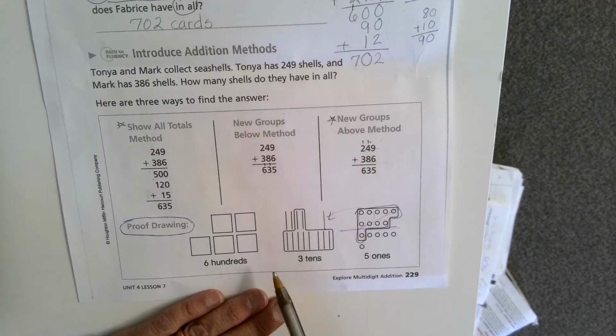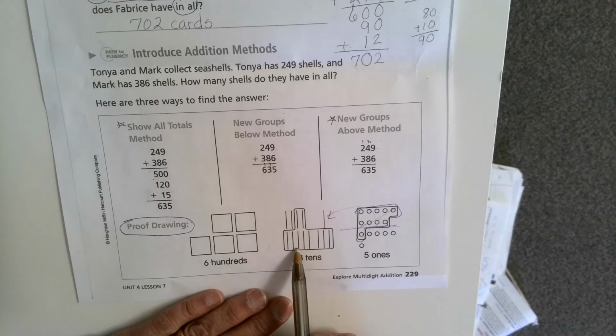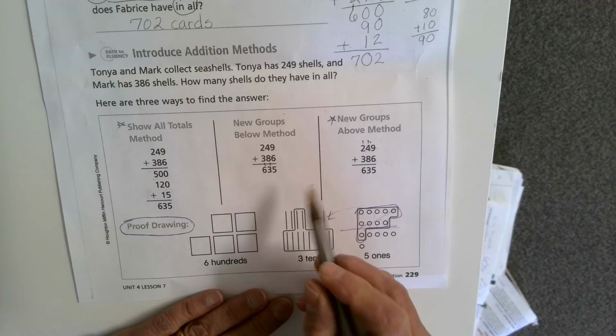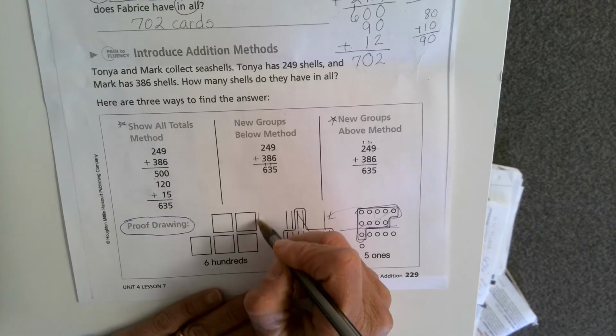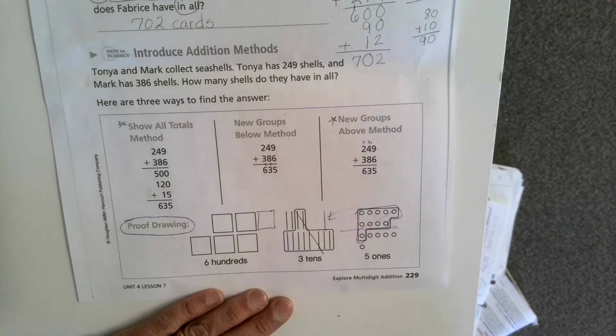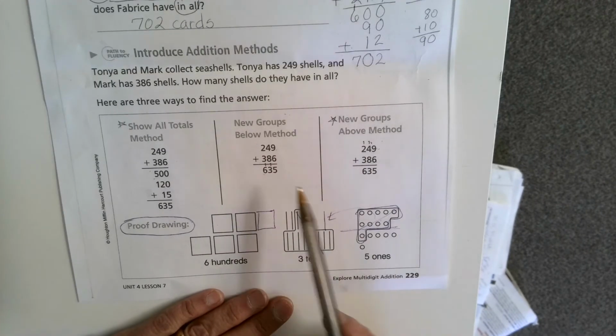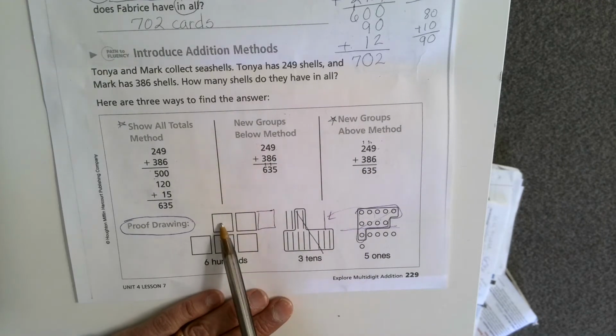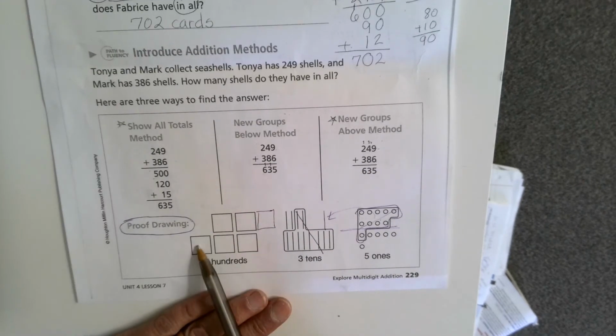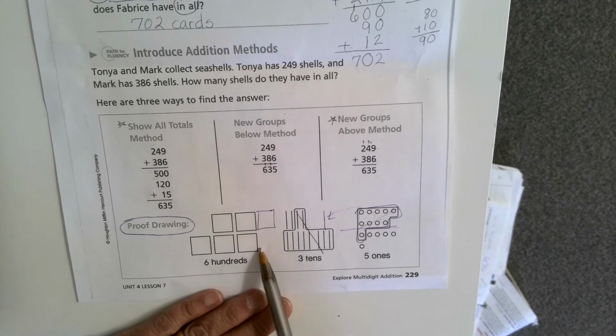Now adding your tens, see if you have enough to make a new 100. 1, 2, 3, 4, 5, 6, 7, 8, 9, 10. There you go. You sure do. And then you would add another 100. So now to see if you get the same answers you did with these methods, I would have 100, 200, 300, 400, 500, 600s.